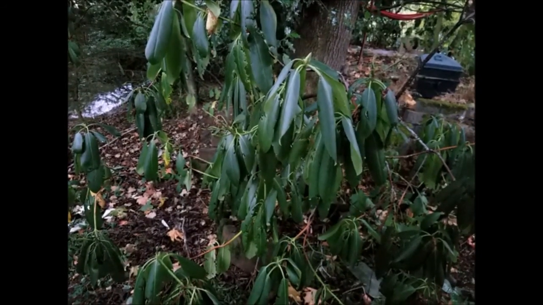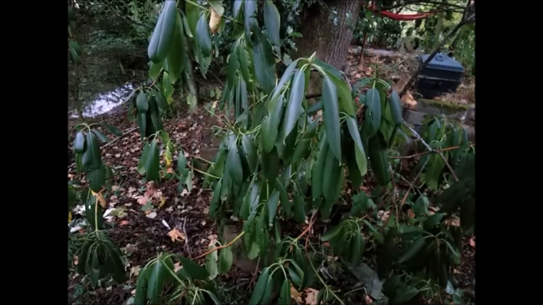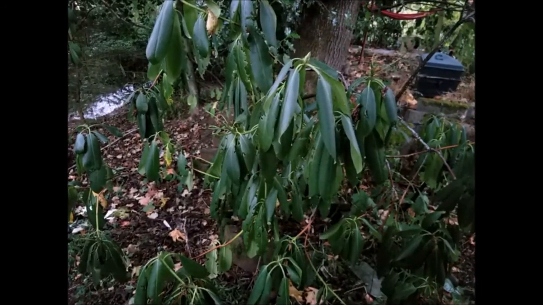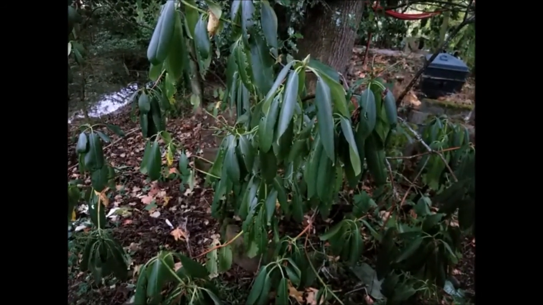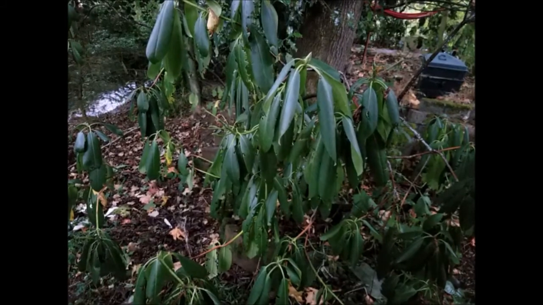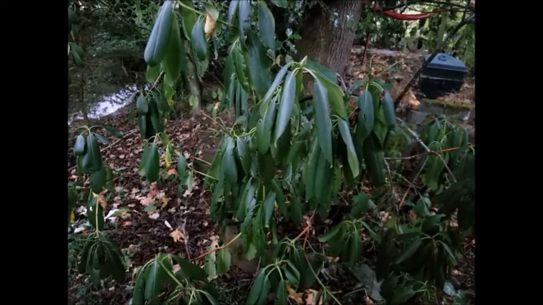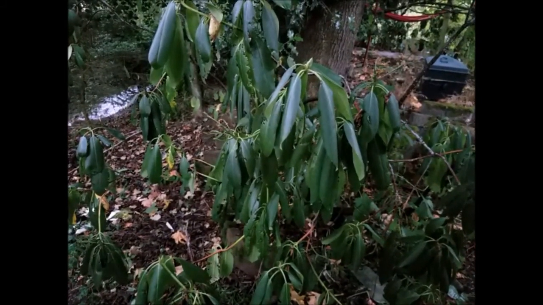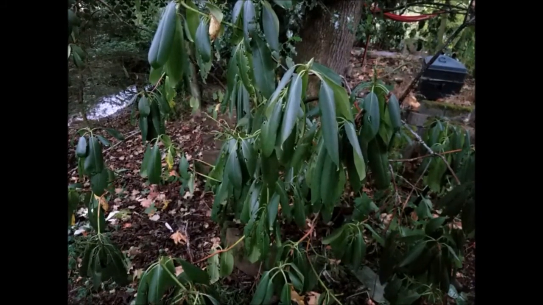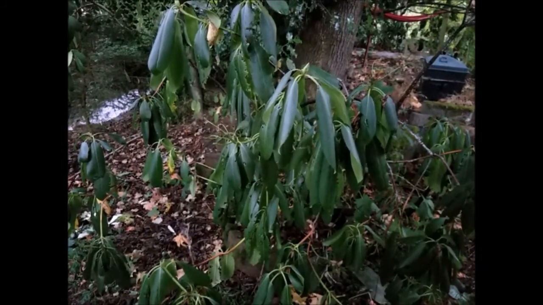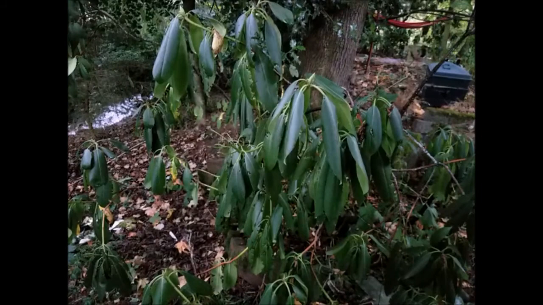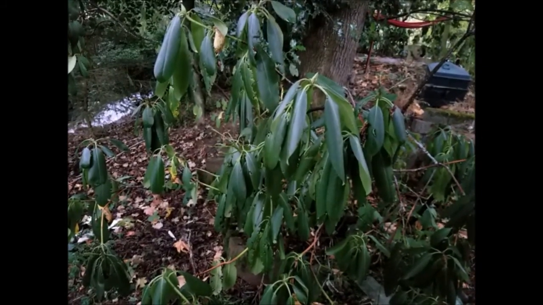This rhododendron, you can see, is looking very sad. It's very, very thirsty. Because it's so thirsty, it's closed all of its mouths and pulled all of the water that was in the leaves, holding them extended, pulled them in tight. This helps it to conserve water.